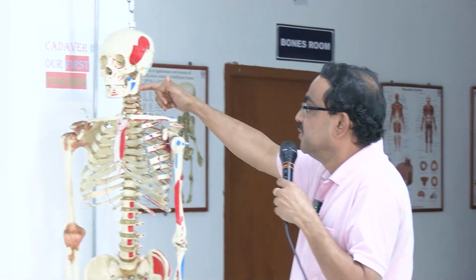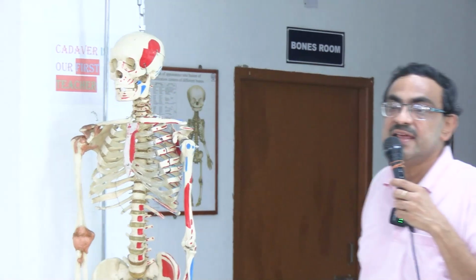And the laryngopharynx is against the part of the C3 to C6 cervical vertebra. And there is a constriction, the most constricted part of the digestive tube, that is the cricopharynx, which is at the level of C6 vertebra.